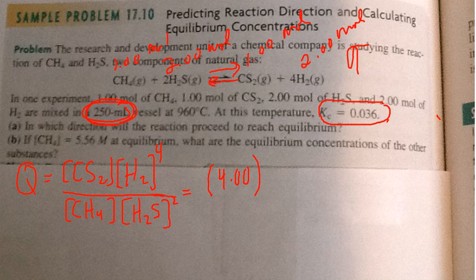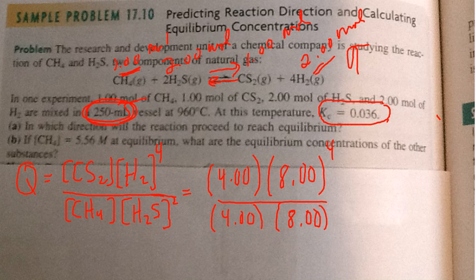And with the H2, 2 divided by 0.250 is going to be 8 molar, to the 4th power, divided by methane's concentration of 1 divided by 0.250, which will be another 4, and H2S's concentration, 2 divided by 0.250, which is 8.